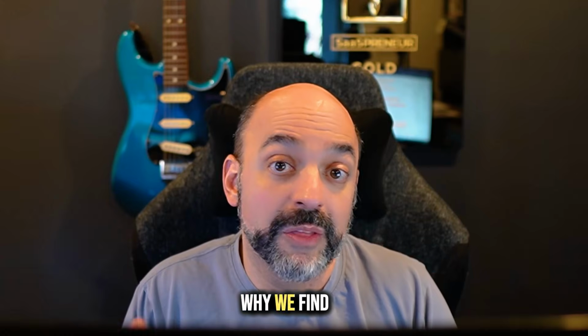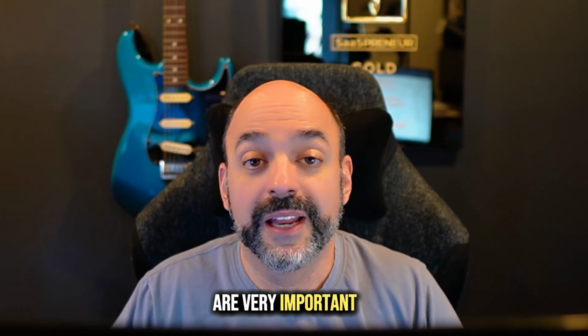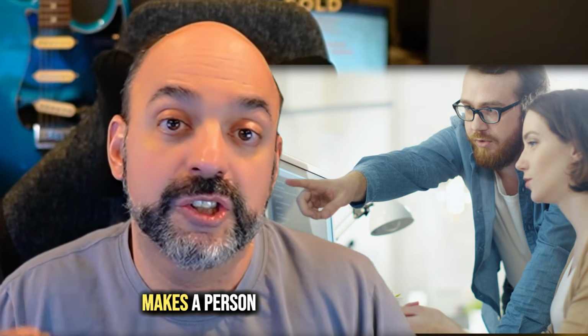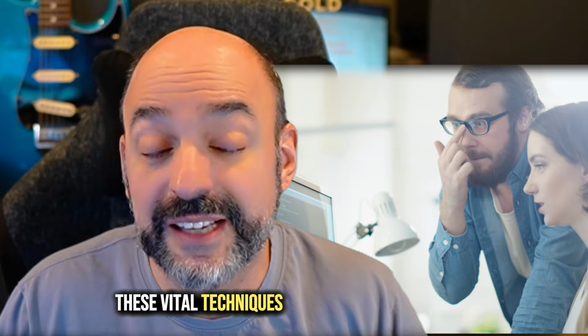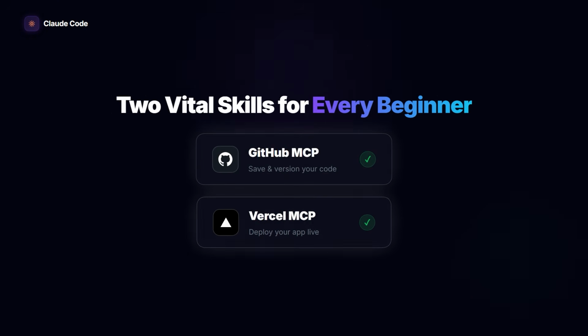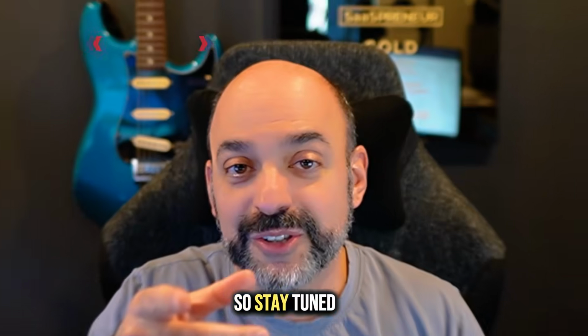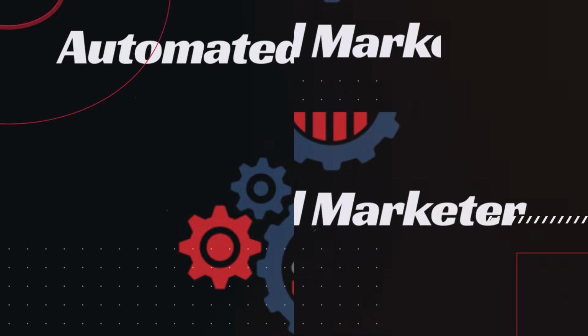Now, the reason why we find that those two are very important is for the simple fact that it just makes a person who's a complete beginner know and have these vital techniques and skills to actually have them save their apps and to actually have them deploy their apps. So stay tuned and build along with us.